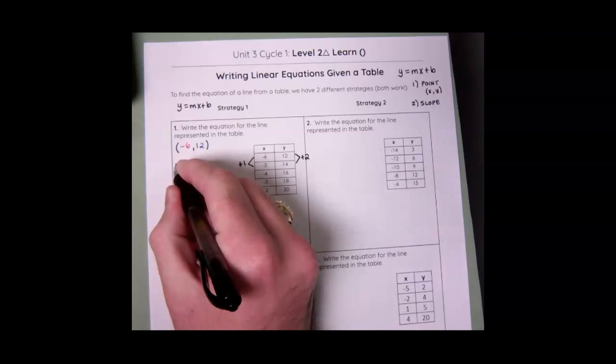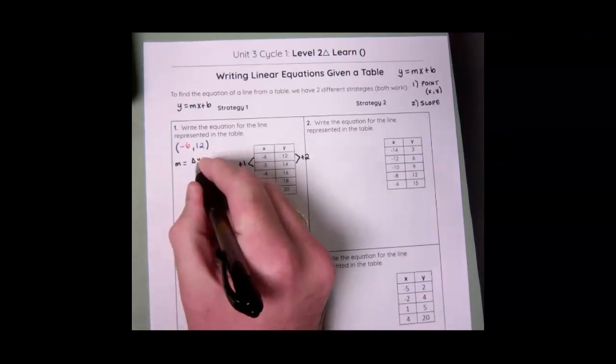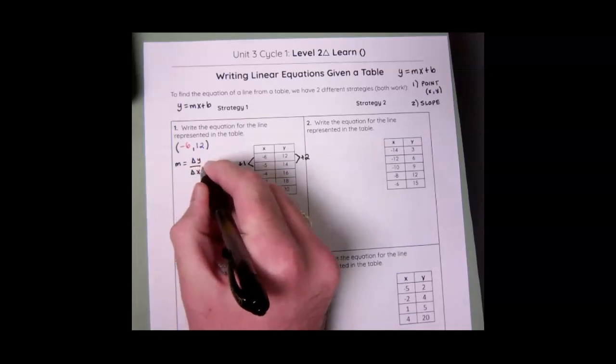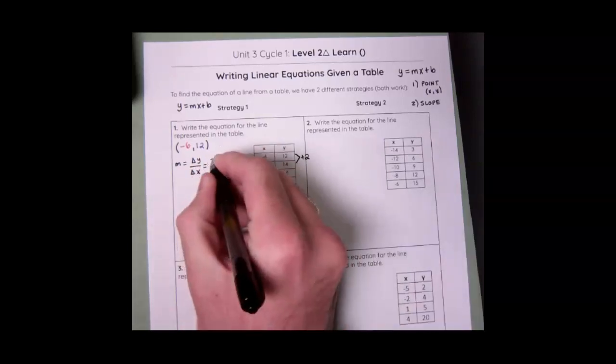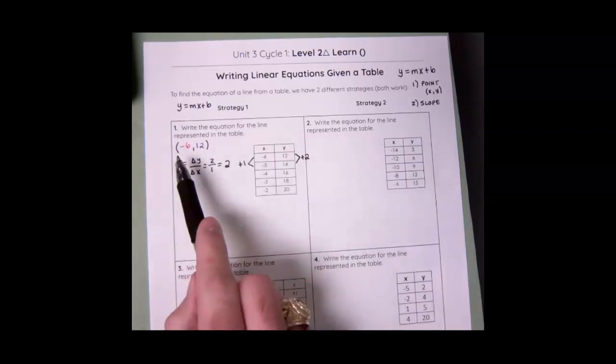So our slope, which is a change in y over our change in x, would give us 2 over 1, or just 2. So we now have a point. Check. Now we have our slope.